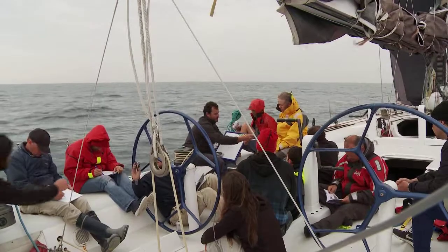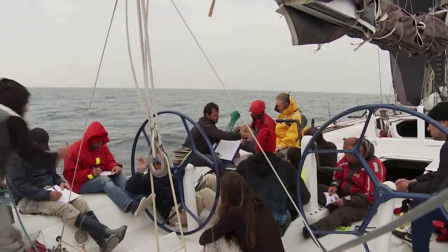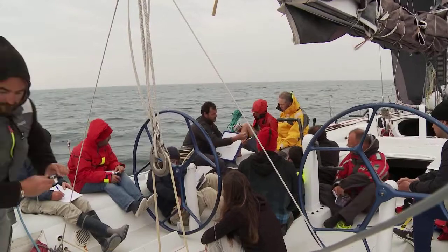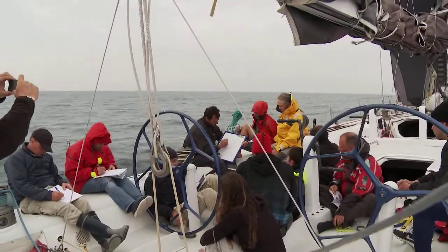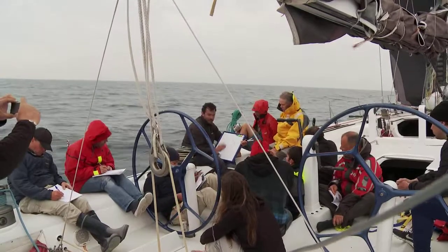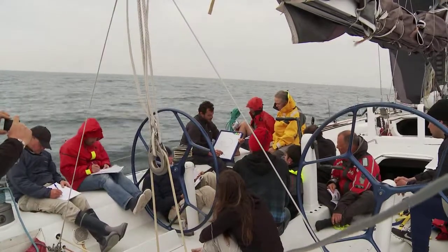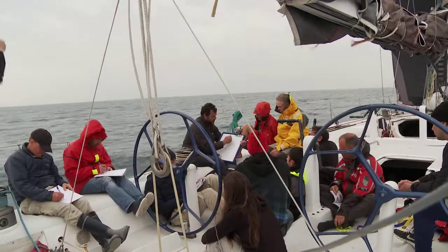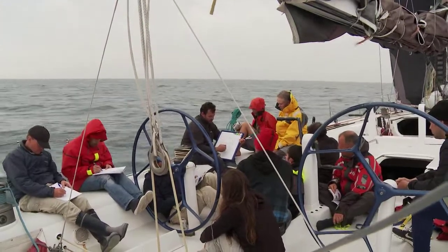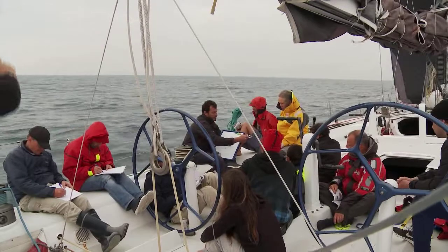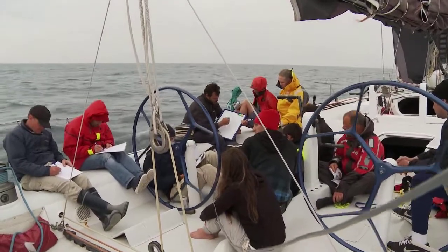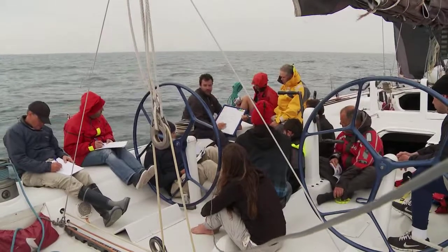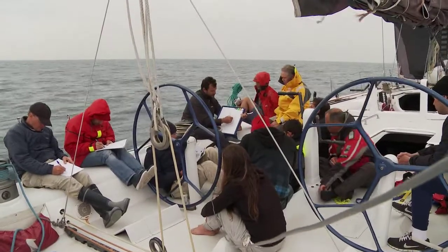Now we can say that our planet is subject, this is the equator, the center between the northern and southern hemisphere. So there is a belt where we are continuously subject to heating.